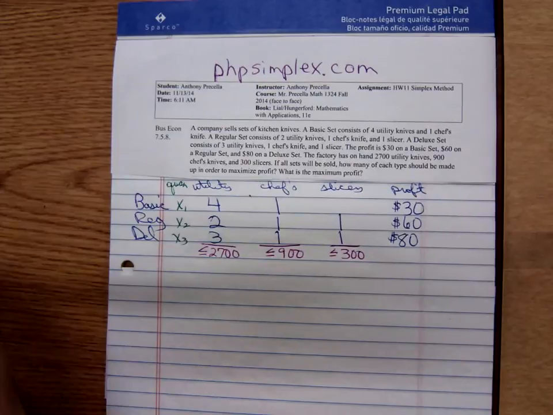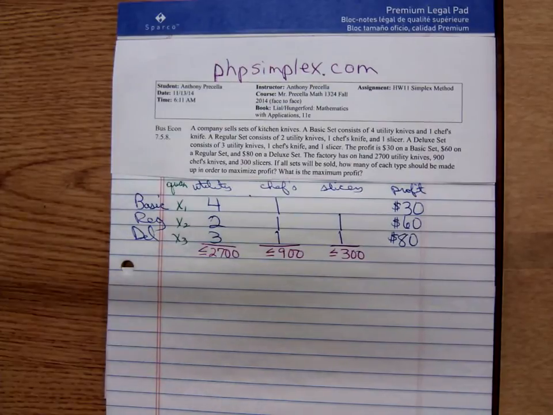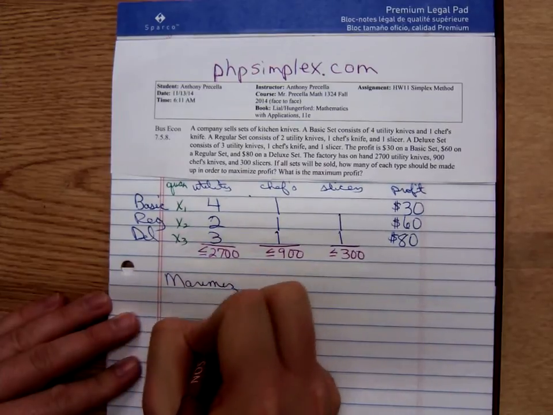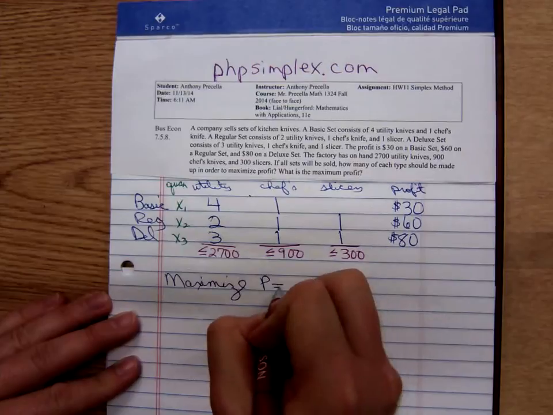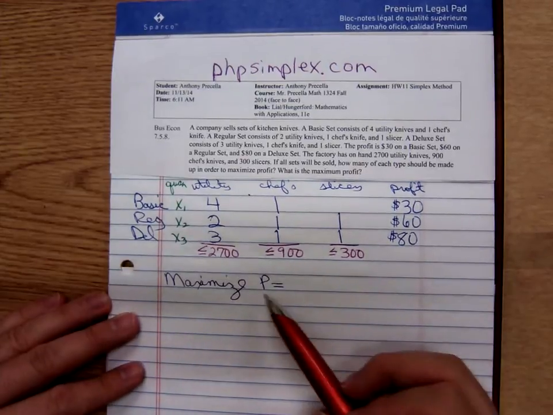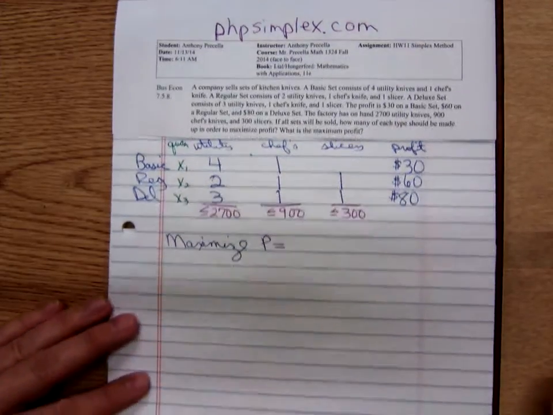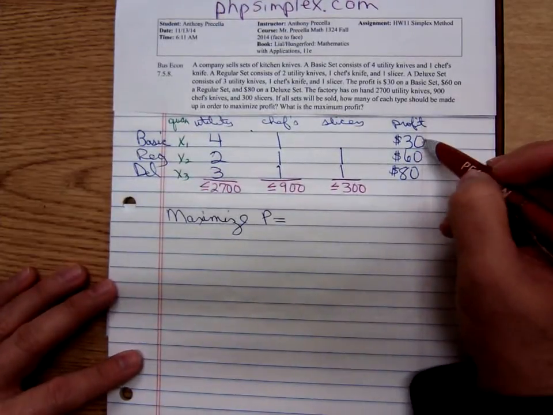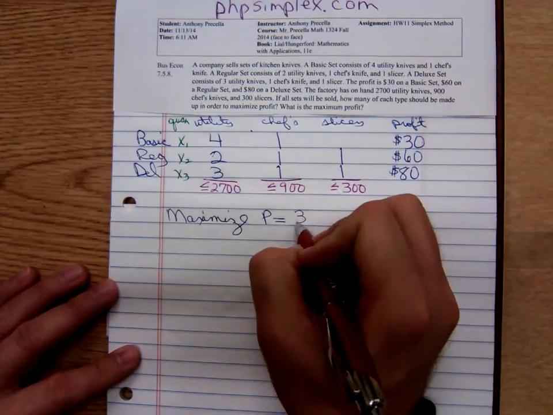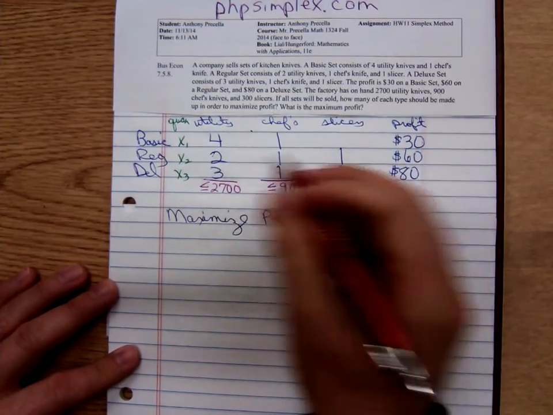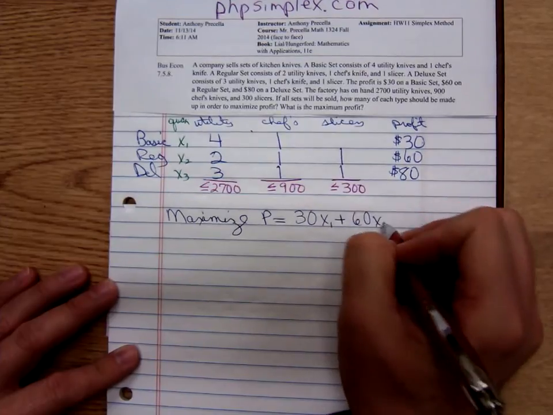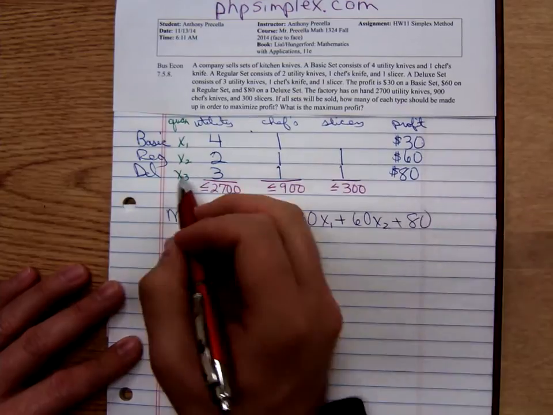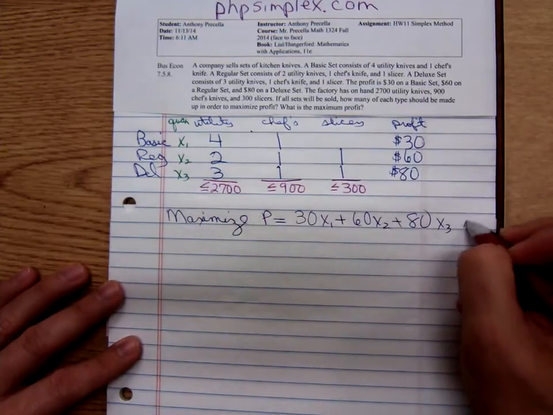And I think we're ready to start writing out the linear programming problem. So we're going to maximize P equals. First of all, we're trying to maximize profit. So I'm going to call my objective function P for profit. And that's the profit per set times the number of sets. So 30x1 plus 60 times the number of regular sets plus 80 times the number of deluxe sets. Subject to.